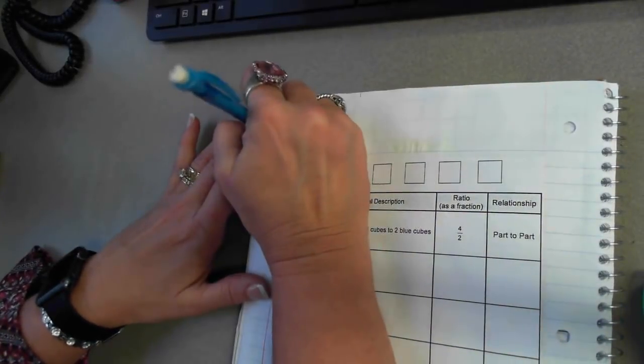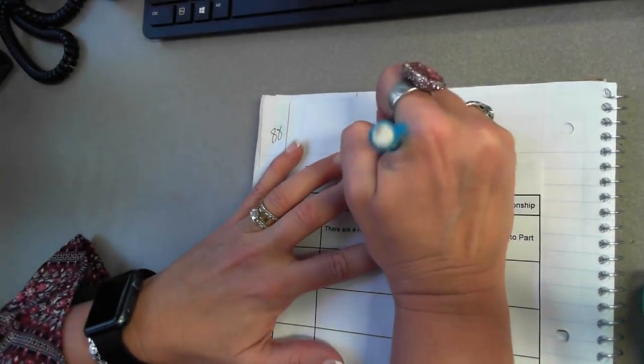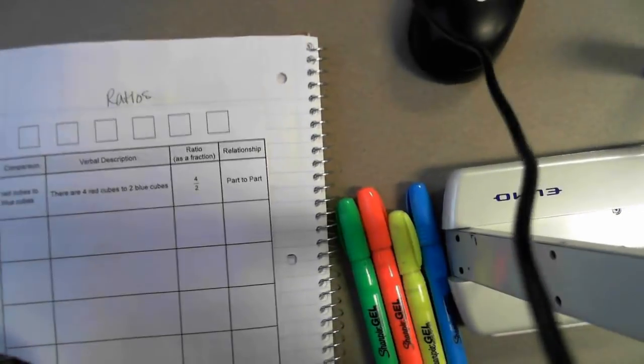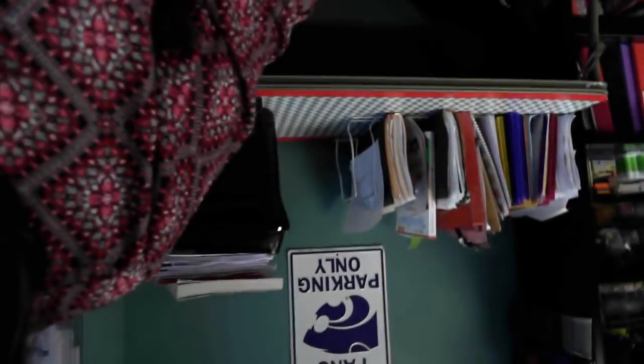Pause the video, and you are going to continue writing the title. Make sure you write your page number, 88. The title is still ratios, and you're going to trim around this. You're also going to trim the directions that there are up above it. So if there's those directions that you have on your paper, you can cut those off. You do not need them.